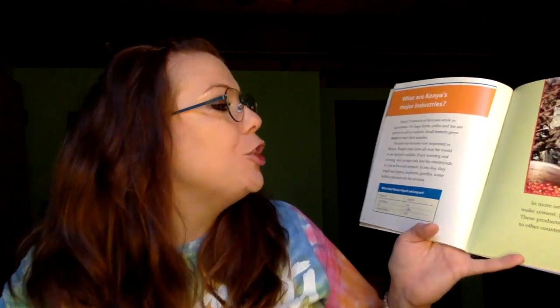Small farmers grow maize to feed their families. Do you guys remember when we were studying about Native Americans, we talked about maize? It's like a corn. Tourism has become very important in Kenya.